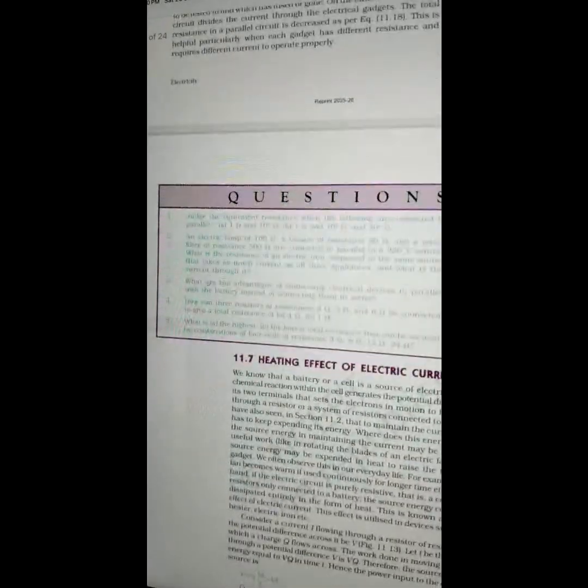the components work. If you have used fairy lights to decorate buildings on festivals, on marriage celebrations, etc., you might have seen the electrician spending a lot of time in trouble locating and replacing the dead bulb. Each has to be tested to find which has fused or gone. On the other hand, a parallel circuit divides the current through the electrical gadgets. The total resistance in a parallel circuit is decreased as per equation 11.18. This is helpful particularly when each gadget has different resistance and requires different current to operate properly.